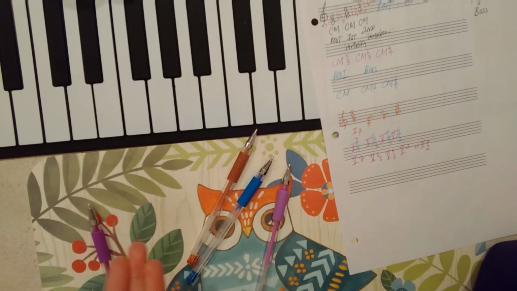And the same figured bass could be applied to other types of 7th chords. And the same goes for the triads. They could be major, minor, they could all have these numbers as the figured bass.